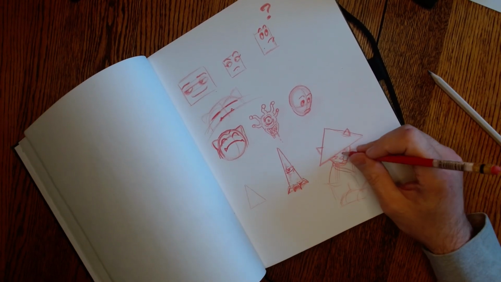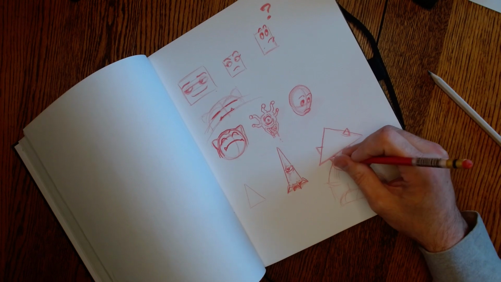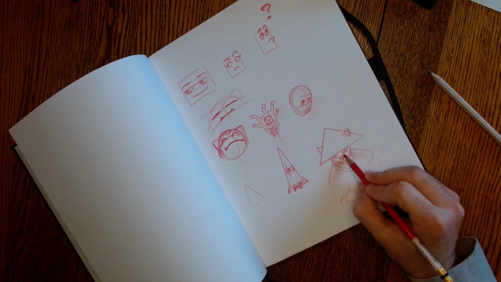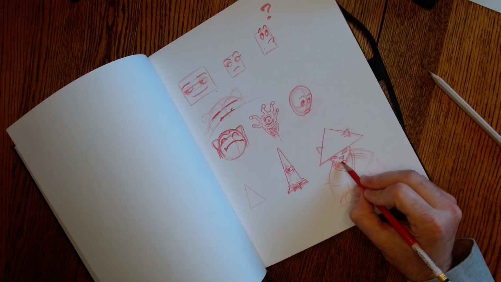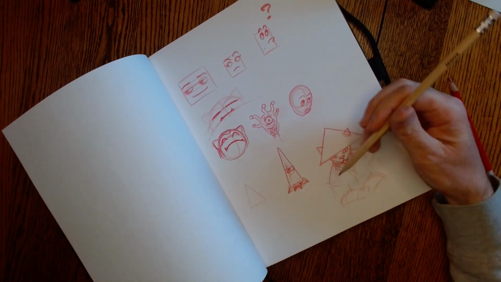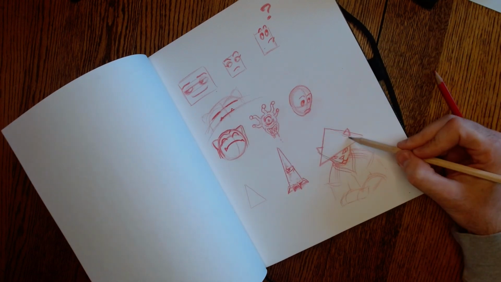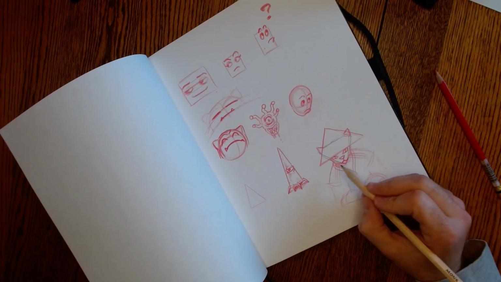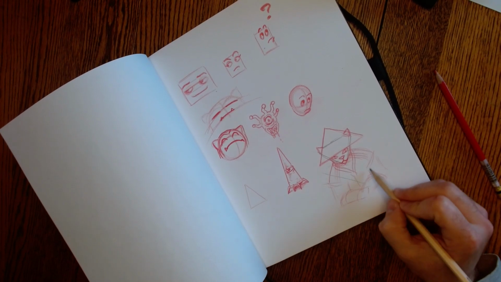Triangle ears. We've got angled eyes. We've got a triangle nose. We've got a triangle mouth. We've got the cat head itself is a triangle. Okay? His body is a triangle.